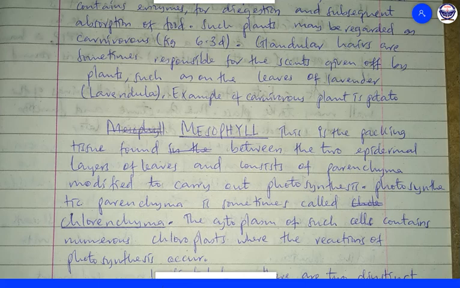So now we are continuing with the mesophyll cells. As you have already seen, after epidermis we have the mesophyll cell, and this mesophyll cell tends to form the packing tissue.